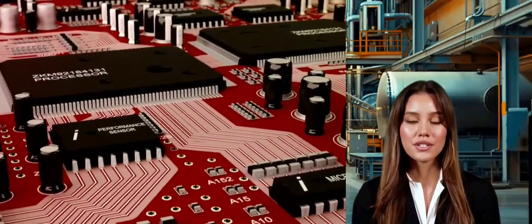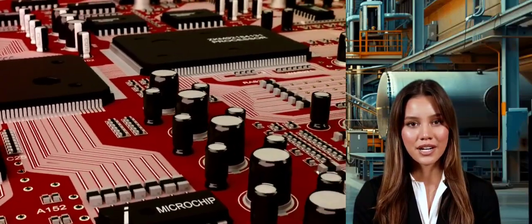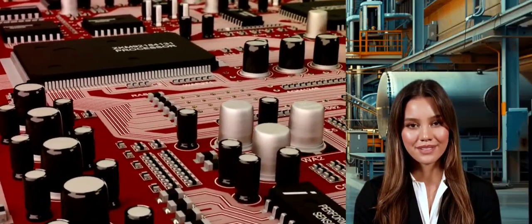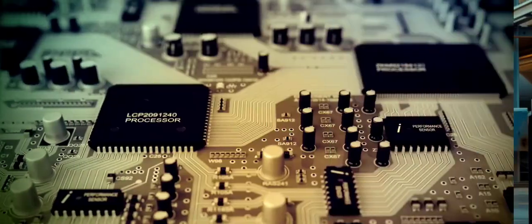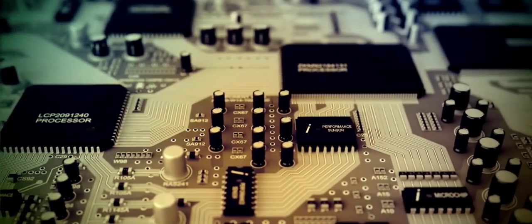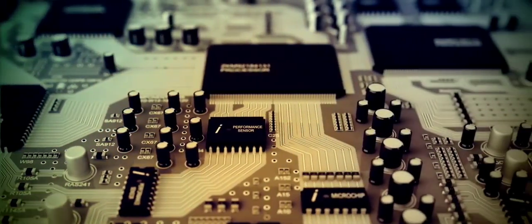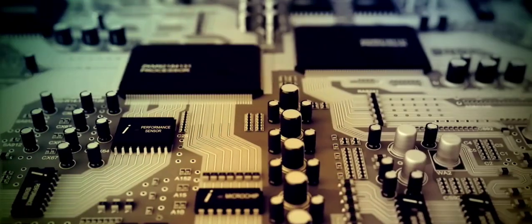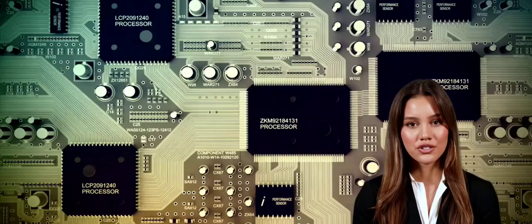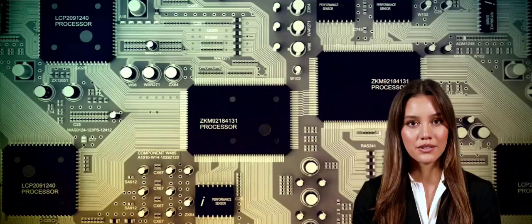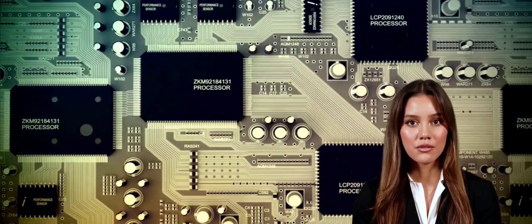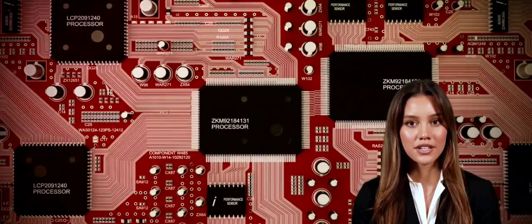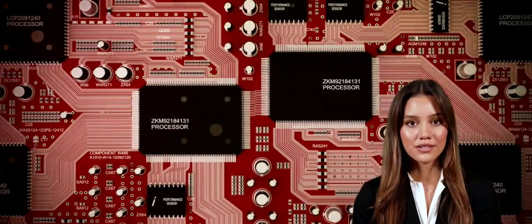Some of the most common types of transistors include bipolar junction transistors, BJTs. These transistors use both positive and negative charge carriers to control current flow. Field effect transistors, FETs. These transistors use a voltage applied to a control electrode to control current flow. MOSFETs, metal oxide semiconductor field effect transistors. These transistors use a combination of metal, oxide, and semiconductor materials to control current flow.